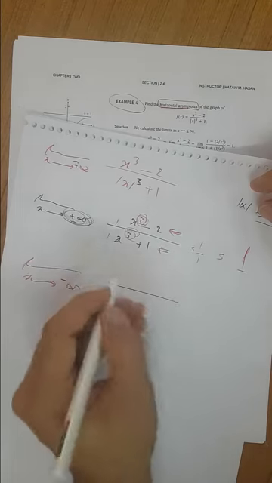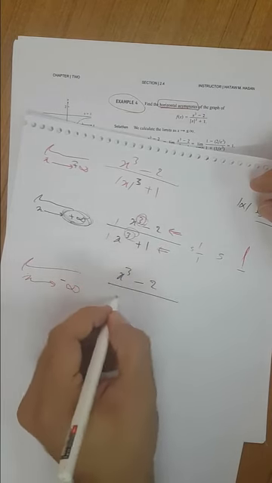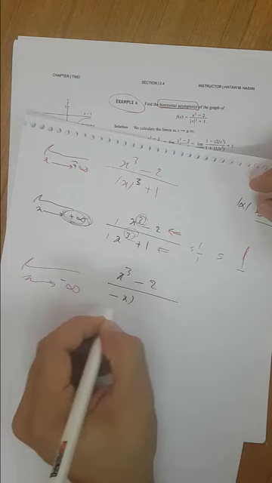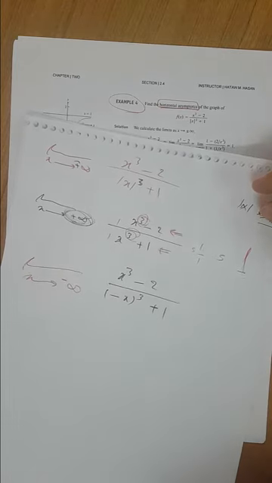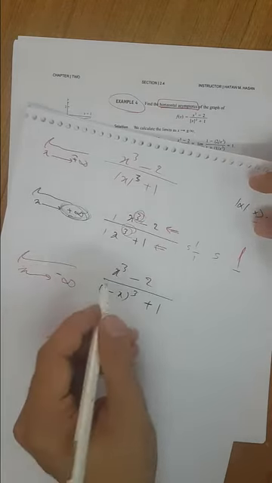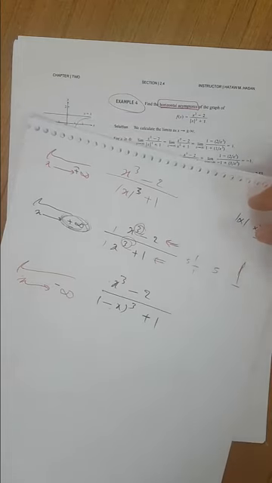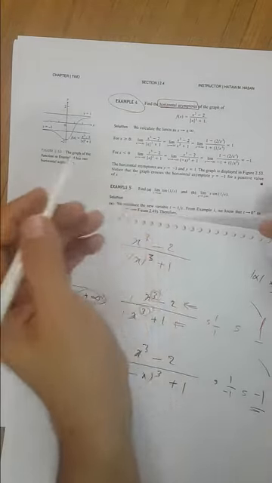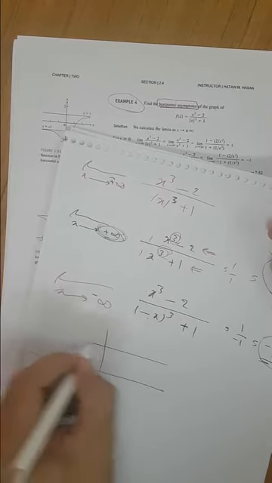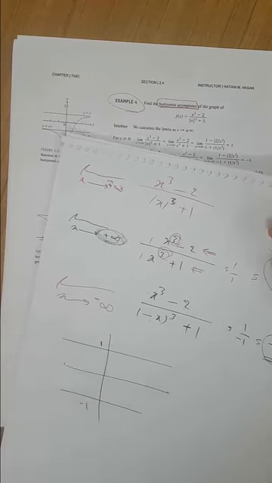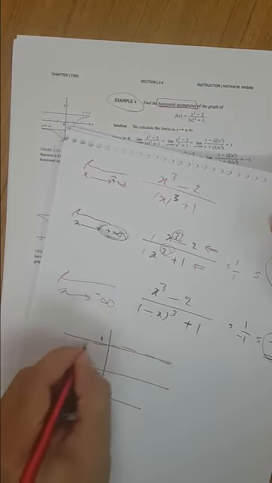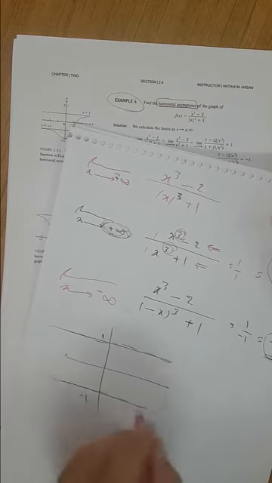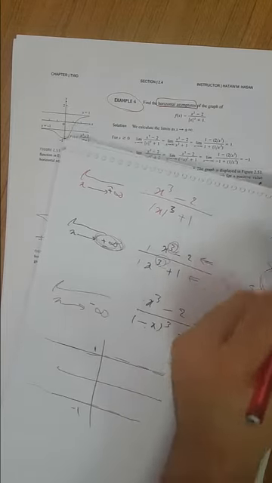The numerator is the same, but the denominator will change to something like that, and it's also coefficient over coefficient. So you will get 1 over minus 1, which is equal to minus 1. This is the result, and we have two values, 1 and minus 1, as asymptotes. Which type? Horizontal. Why? Because I got one value and another value.